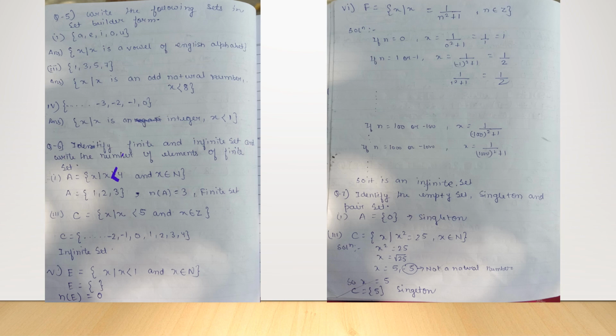So we'll start with the first. Set A is equal to {x such that x is less than 4 and x belongs to natural numbers}. We have to write down the set A in tabular format first. So A is equal to {1, 2, 3}. So n(A) is equal to 3 and it is a finite set.